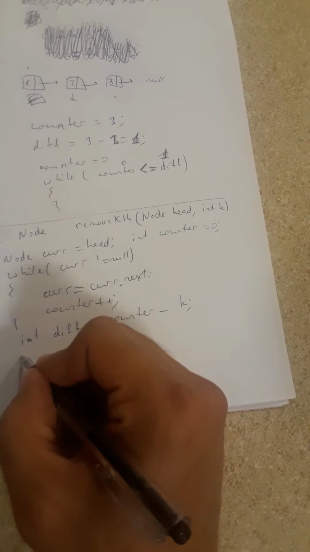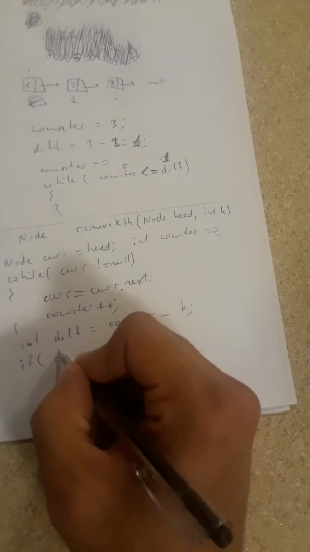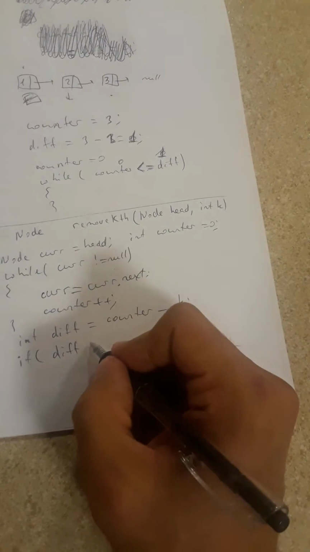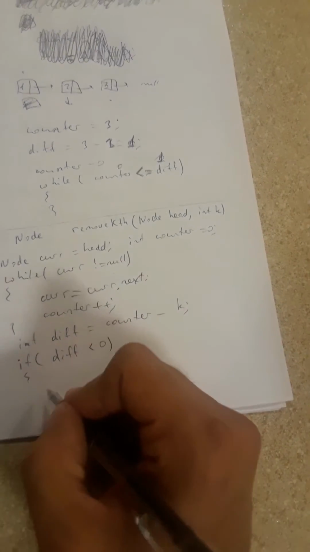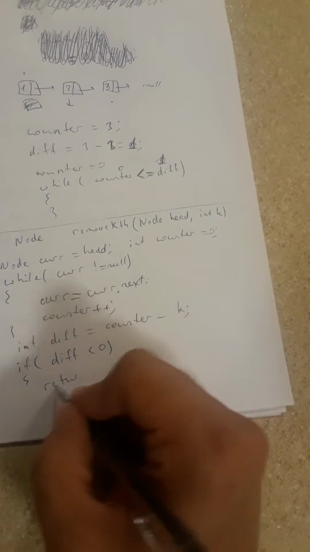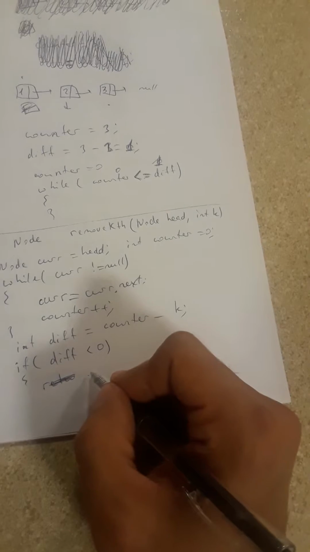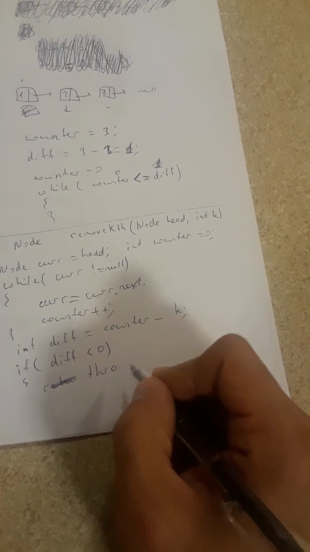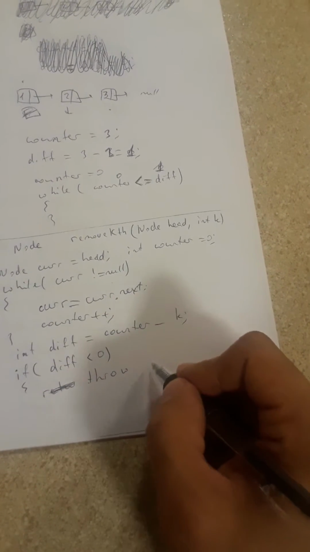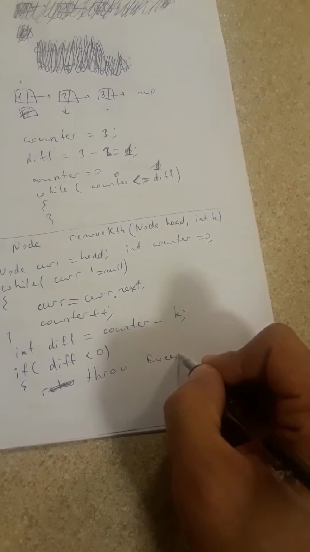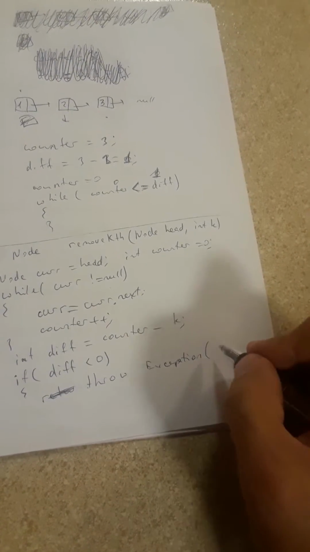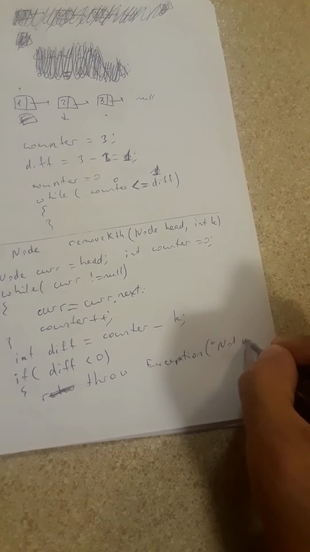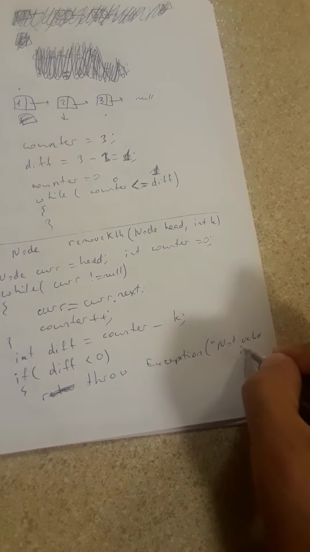For example, if the difference is less than 0, we'll throw an exception, like not valid input.